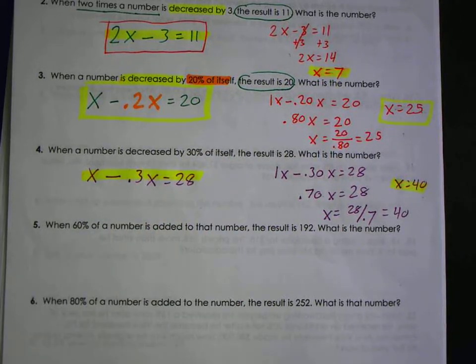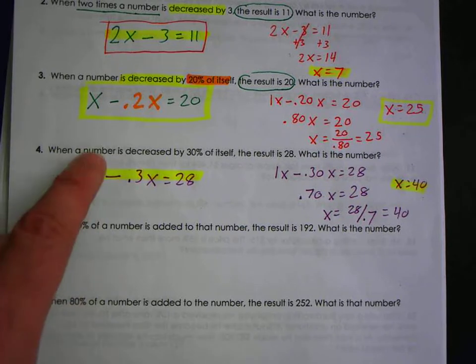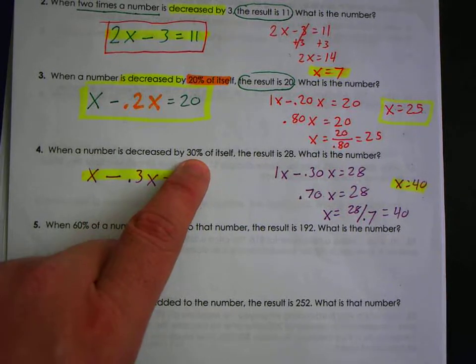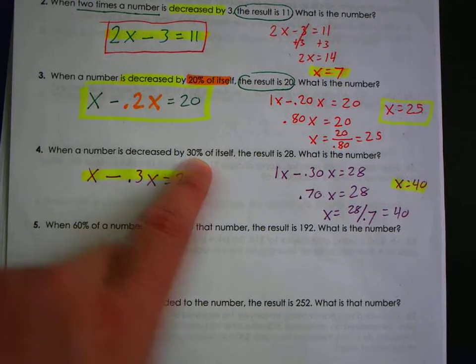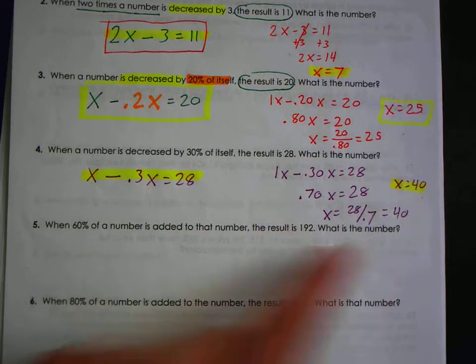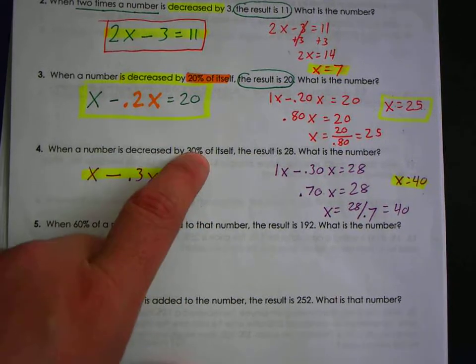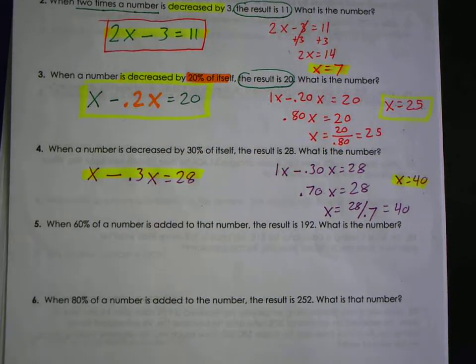That's a true statement. 40 minus 12 is 28.